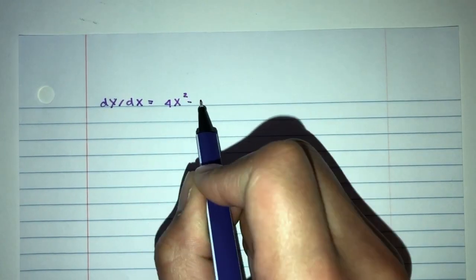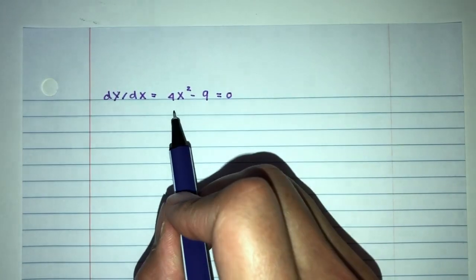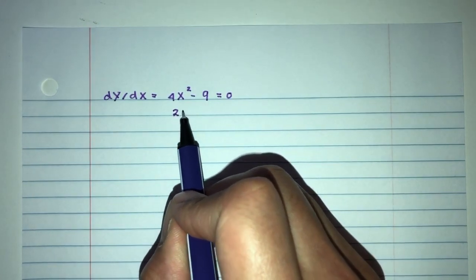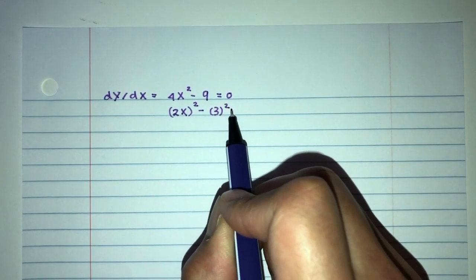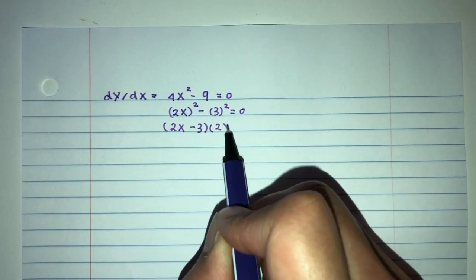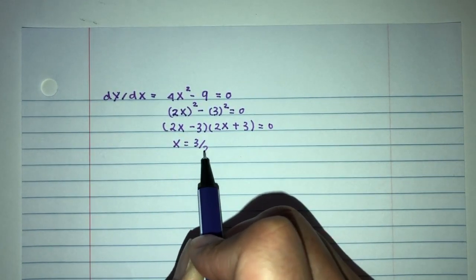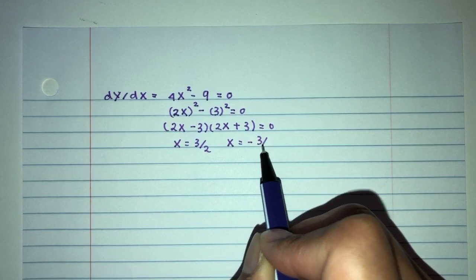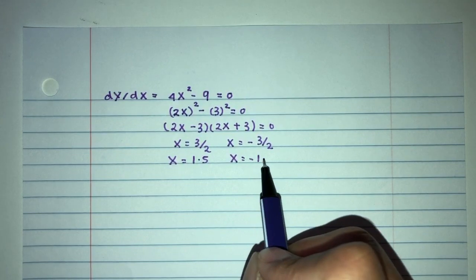So we're given dy/dx is given to you by 4x squared minus 9 is equal to 0. Now we can solve this for the values of x. So we can just factorize. So this will be (2x)^2 minus 3 squared is 0. That is, 2x minus 3 or 2x plus 3 has to be 0. So x can be 3 over 2, x can be minus 3 over 2. Or you can write x can be 1.5 or x can be minus 1.5.